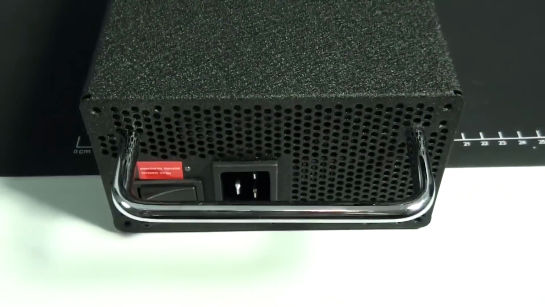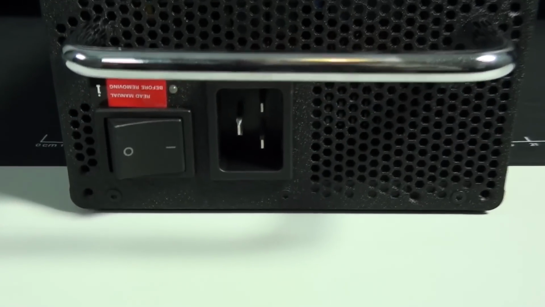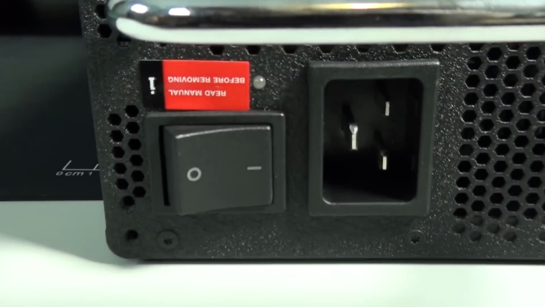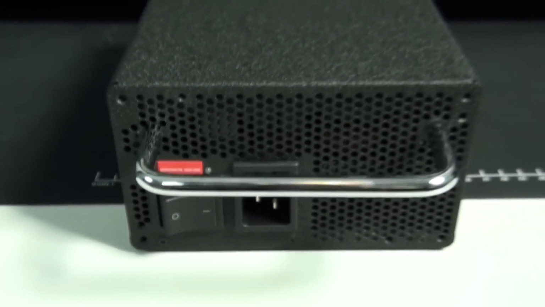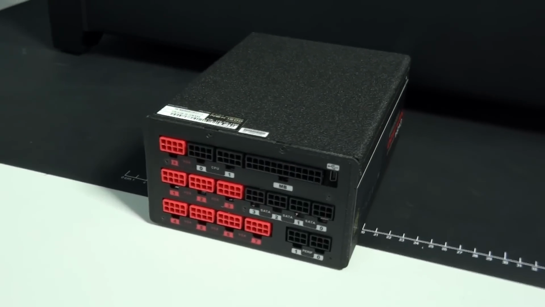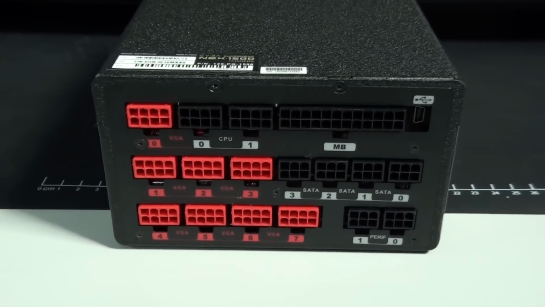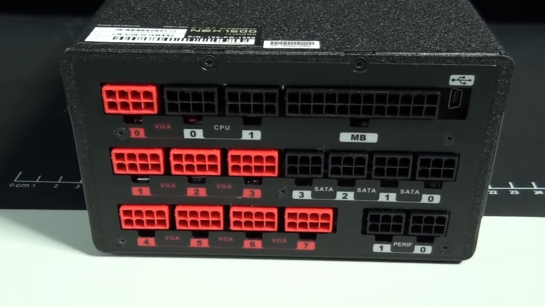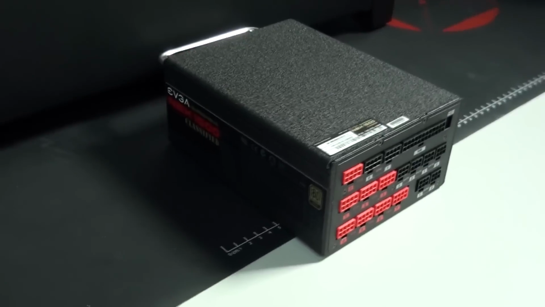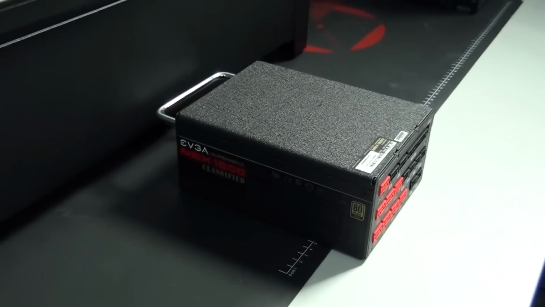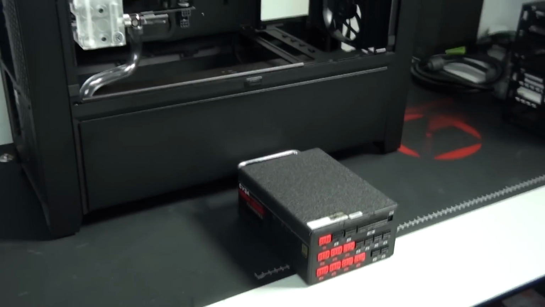Looking at the back of the power supply, it has plenty of honeycomb ventilation. You can see the extra large connector. It has a large high quality on-off switch and a chromed handle built into the back of the power supply. The power supply is fully modular, and you can see the USB connection on the back here. This allows you to monitor and control the power supply from within your operating system using EVGA software. So I'm looking forward to seeing how the power supply performs, and hopefully it has good pinouts for custom cables.